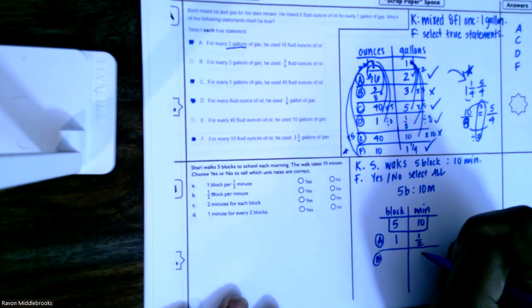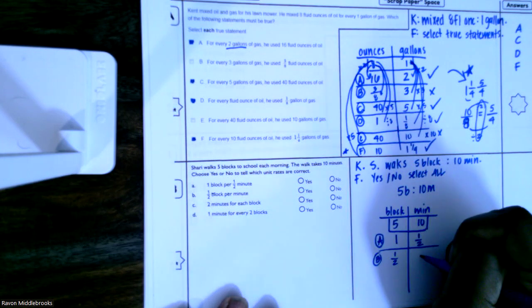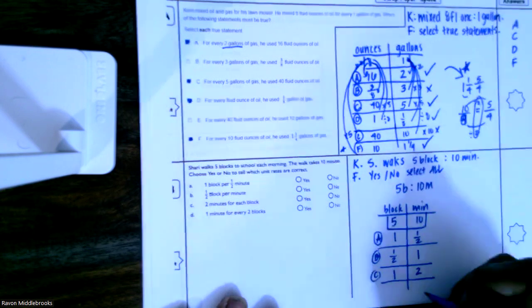B says 1/2 block per 1 minute. 2 minutes for each. I know each means one. And 1 minute every 2 blocks.